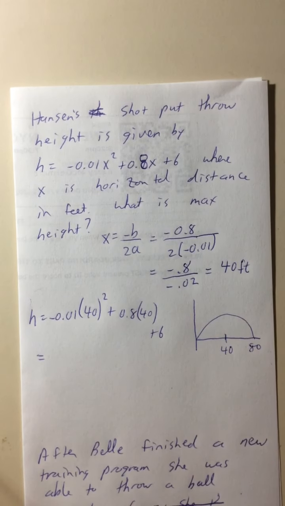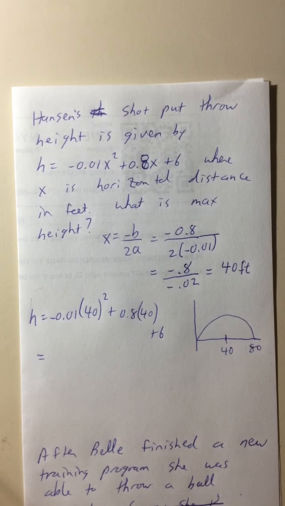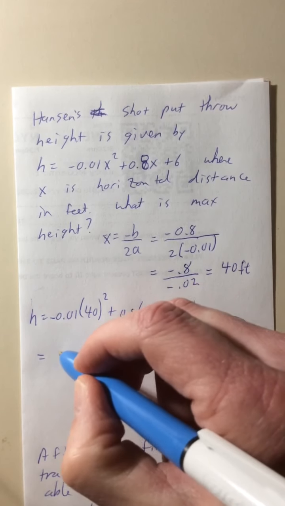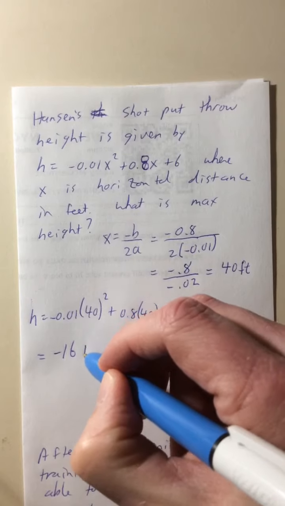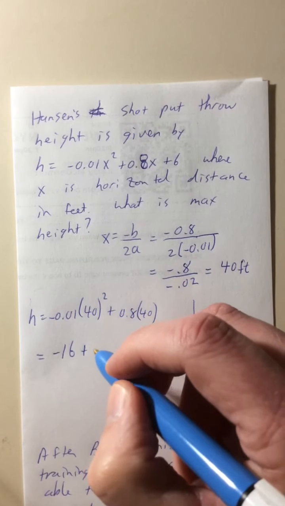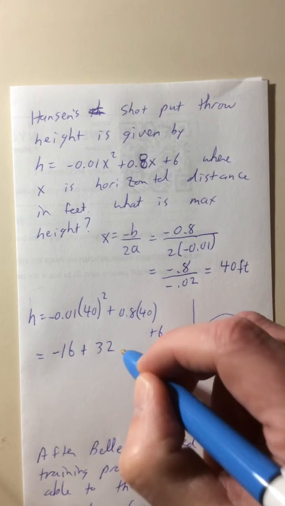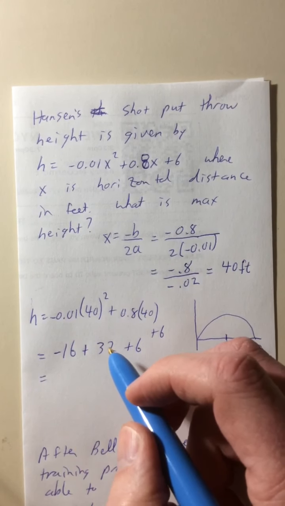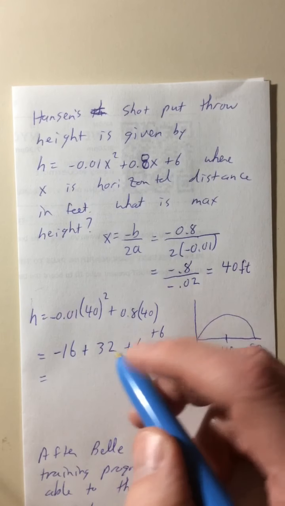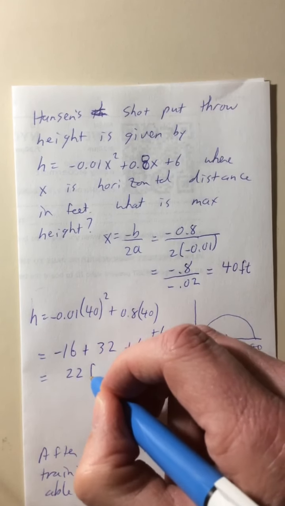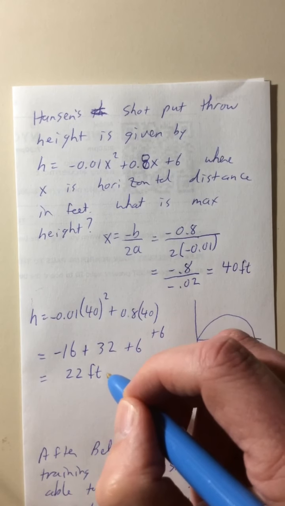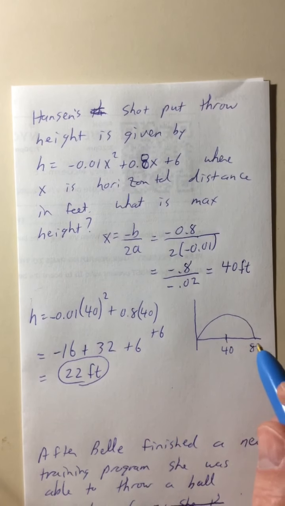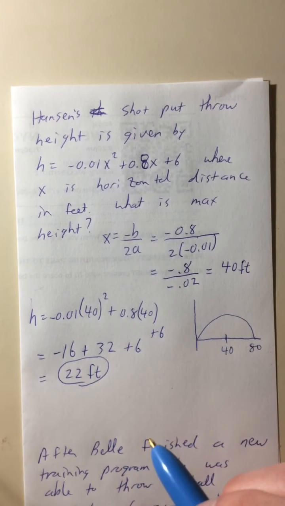So 40 squared is 1600 times 0.01 is 16, actually negative 16. Negative 16. And then 0.8 times 40 is 32. And plus 6. So negative 16 plus 32 is positive 16. Plus 6 is 22 feet. That's the maximum height right there. So maximum height 22 feet, and clearly he threw almost 80 feet. But all we wanted to know was what was the maximum height.